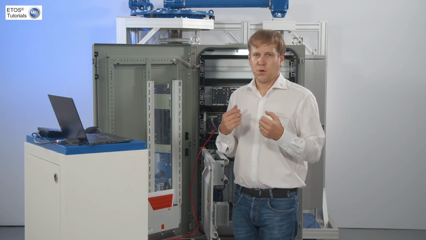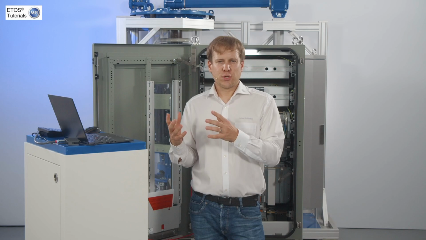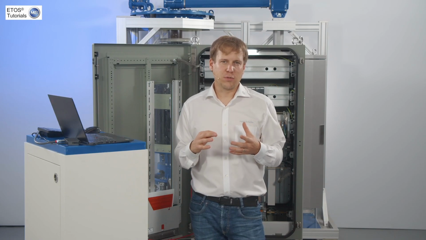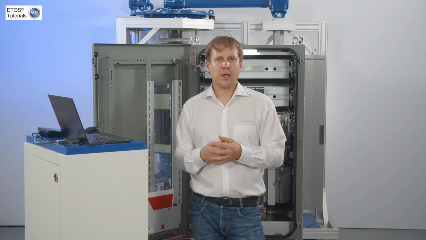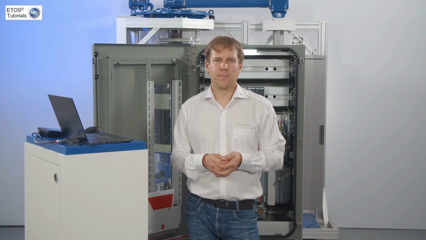Number 8. This problem is related to the serialization of ETOS. Each unit has its own serial number. This is for protection and also for easy identification. Now, if that serial number is not matching the unit you want to use, then you will get a proper error message during the import of that software. So in that case, please double check that you have the correct file to import into your unit.